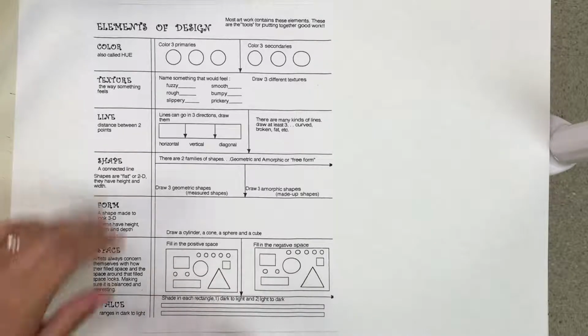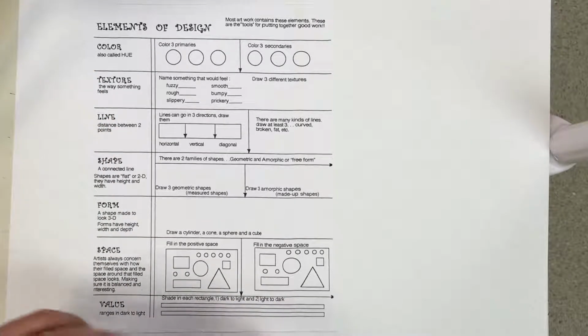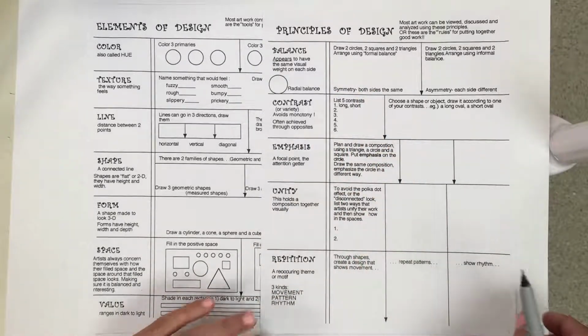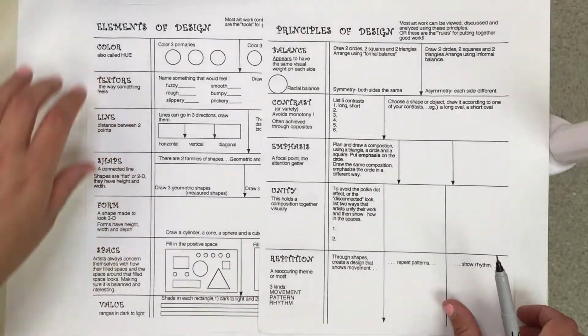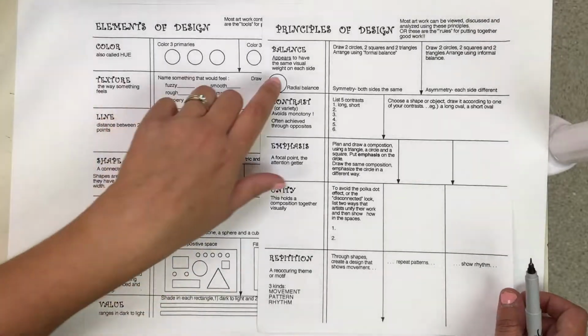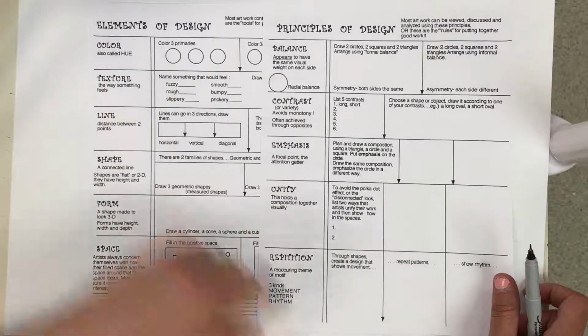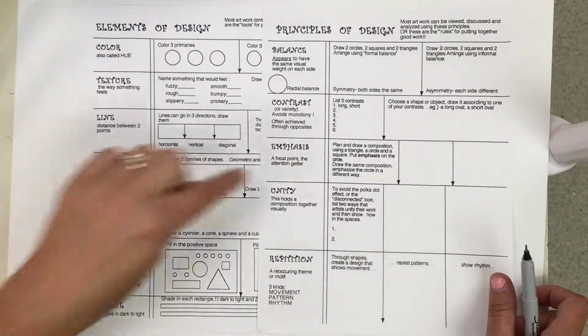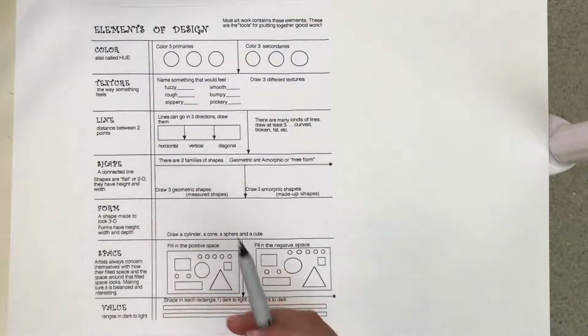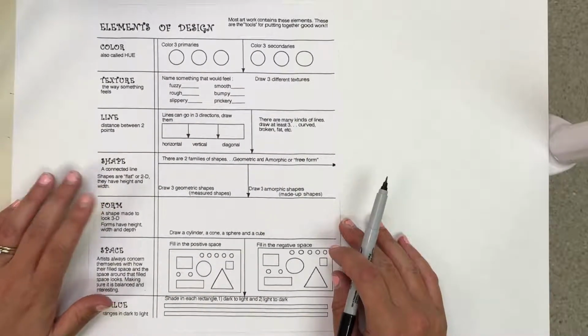If you think about it this way, elements of design are kind of like our ingredients, right? These are the chocolate chips, the sugar, the flour, the butter, the baking soda to make our cookies. Here's the recipe: principles of design. We use elements of design, color, texture, line, shape, form, space, value, to make principles of design. We use these to make balance happen, contrast happen, emphasis, unity, repetition. And as we do this little exercise today, I think it's going to be really obvious how that works.